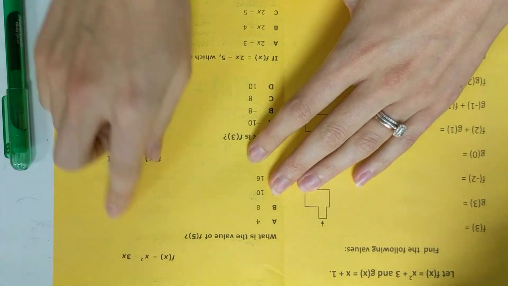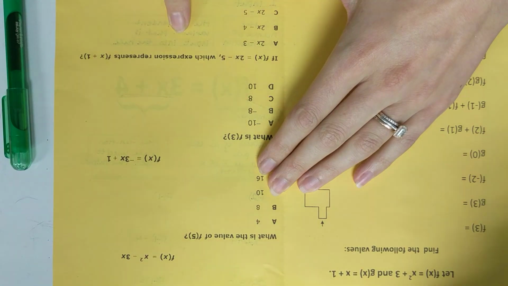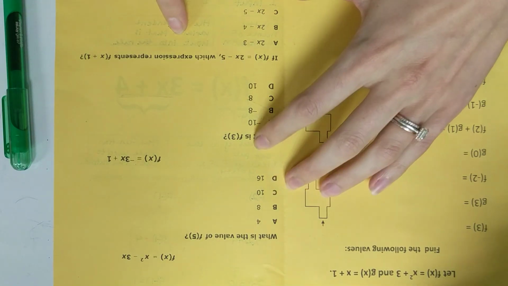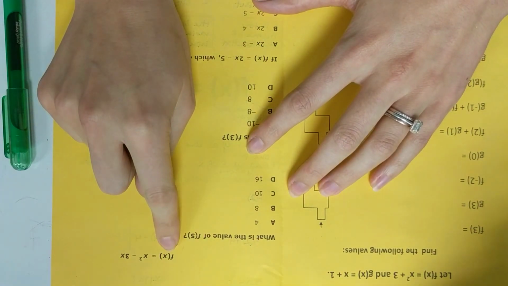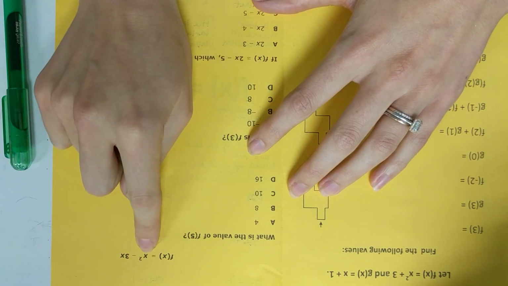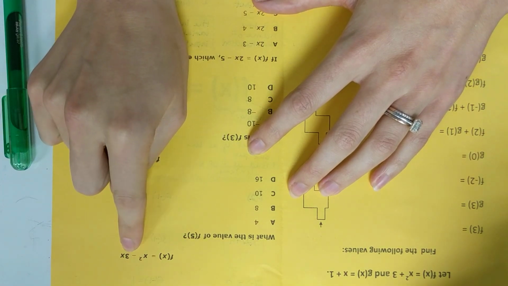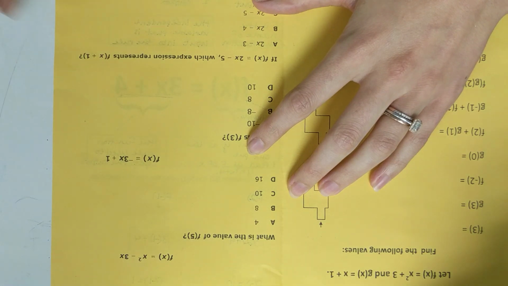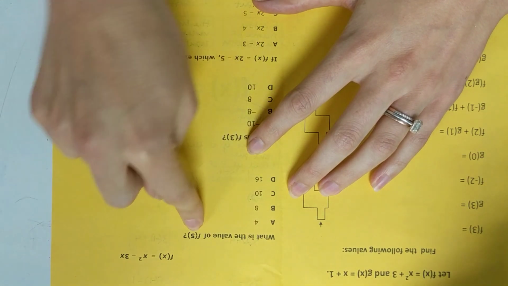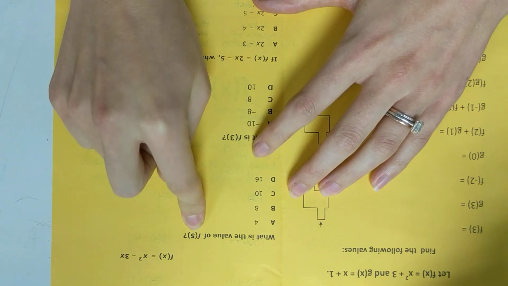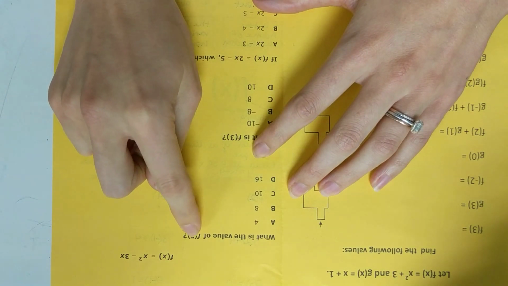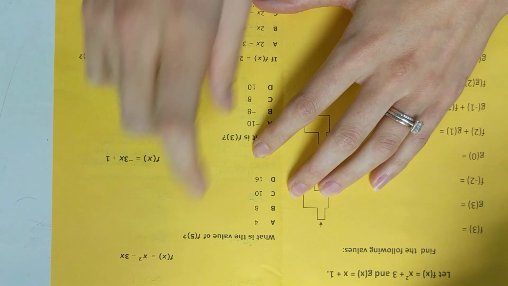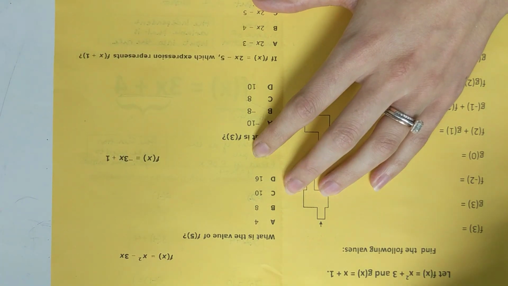All right, so we're going to take a look at some examples here. So our first example, f of x equals x squared minus 3x. So if I'm going to do f of 5, that means that I need to put 5 in for x.